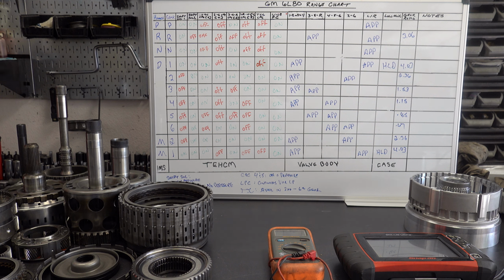That's the part that's directly responsible for communicating the range selected through to the TECM and the PCM. And we'll dive deep into the IMS, talk through how it works, how it functions, and take you through the process of diagnosing and bench testing it with the multimeter in the next video. But suffice to say that it governs range and range selection in the transmission as far as communicating that to the TECM and the engine control module.